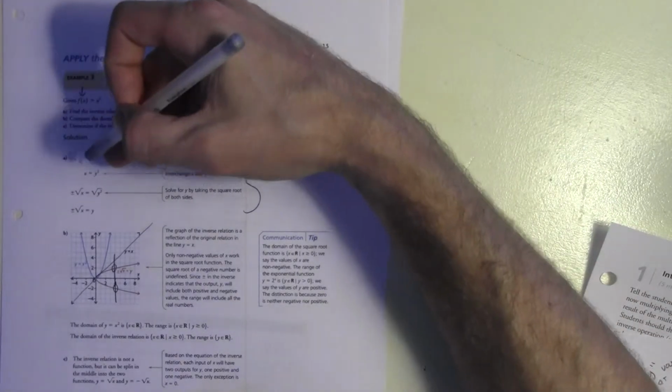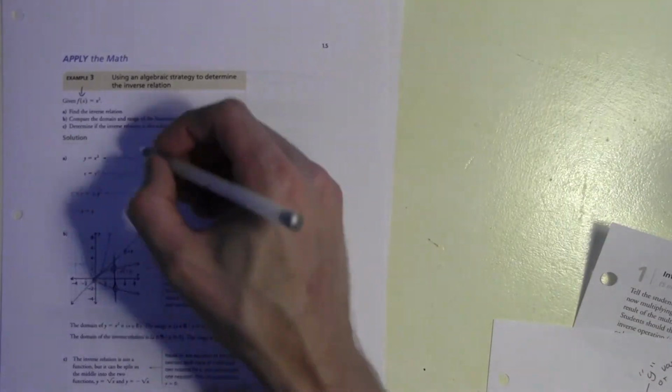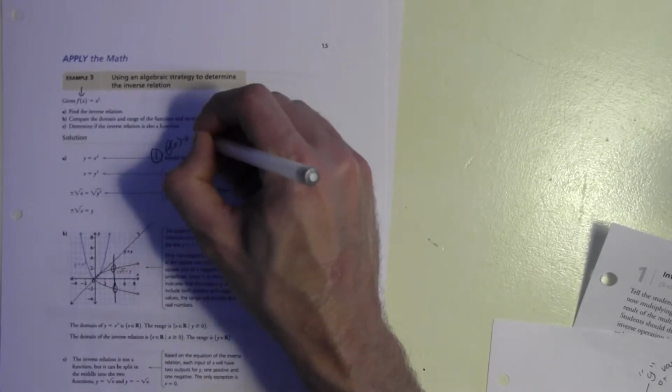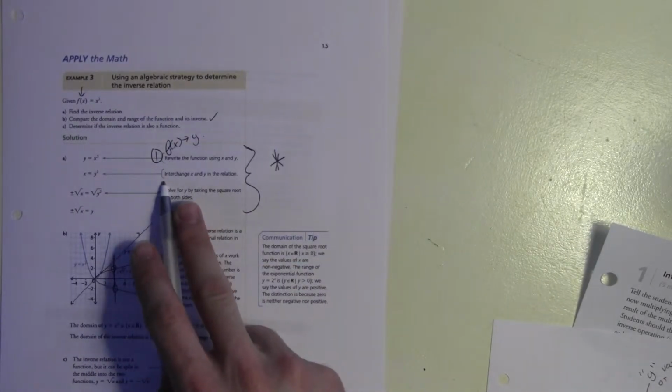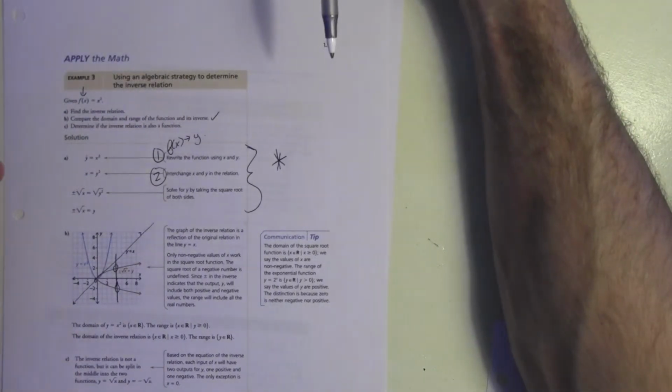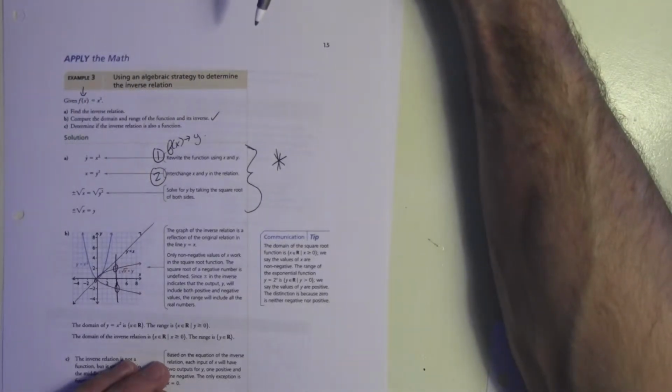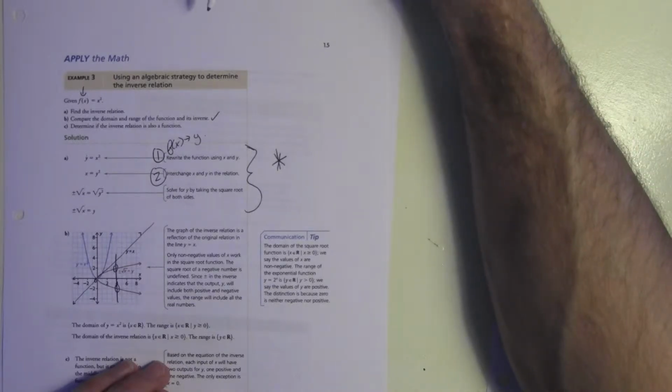So what was f of x? We go back to y. So step 1, change f of x to y. Next, step 2, interchange x and y in the relation. So what was once y becomes x, and what was once x becomes y. The reason we do this is because we're changing the axes. We want the y to continue to be dependent, and we want the x to continue to be independent. Otherwise, it's going to get very confusing. So that's the reason they change the variables.